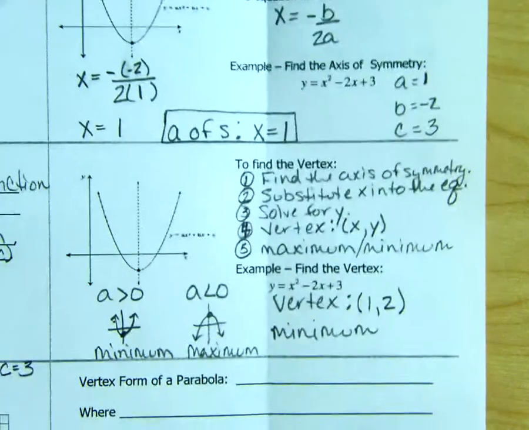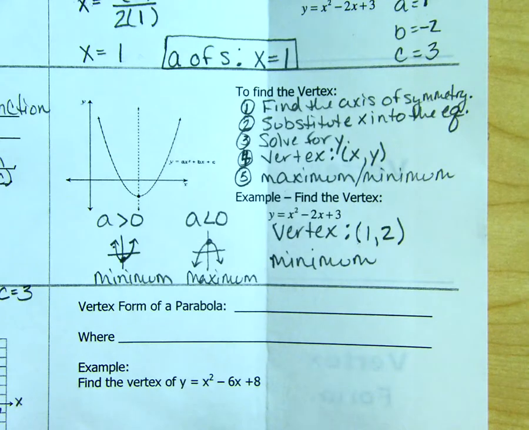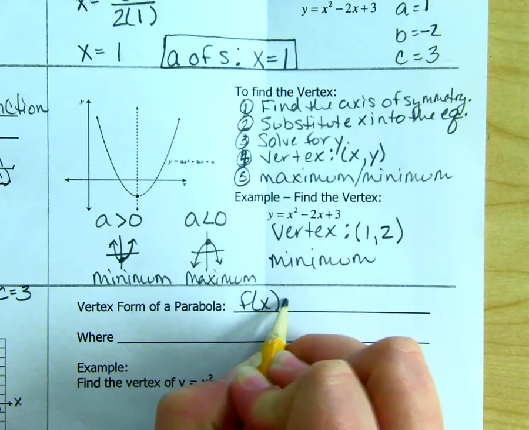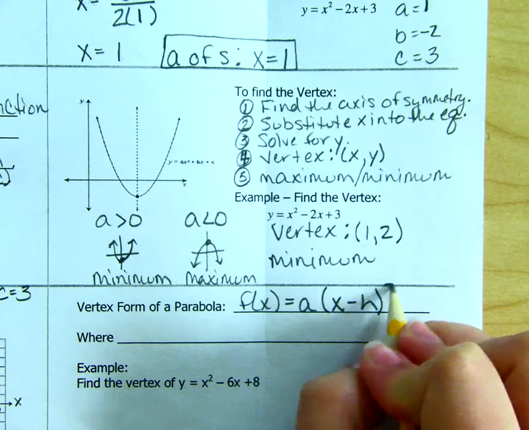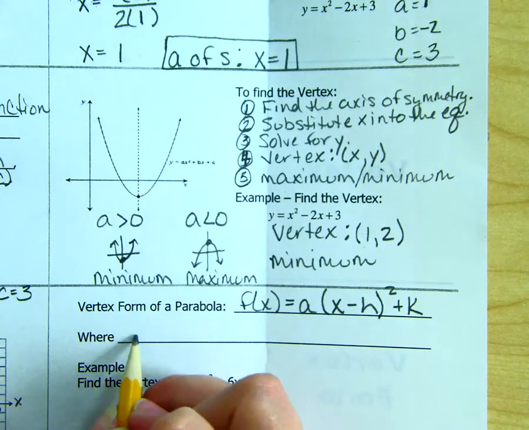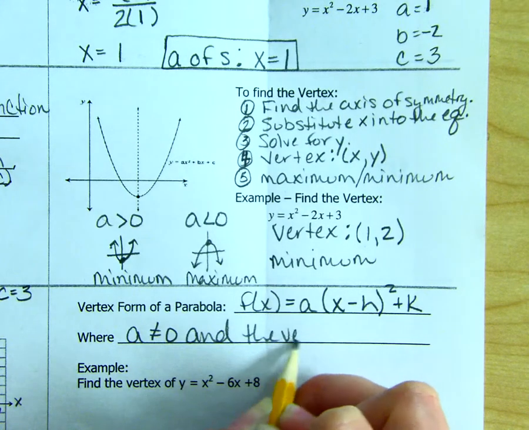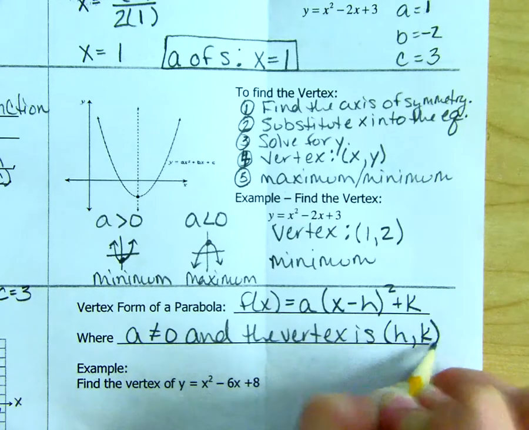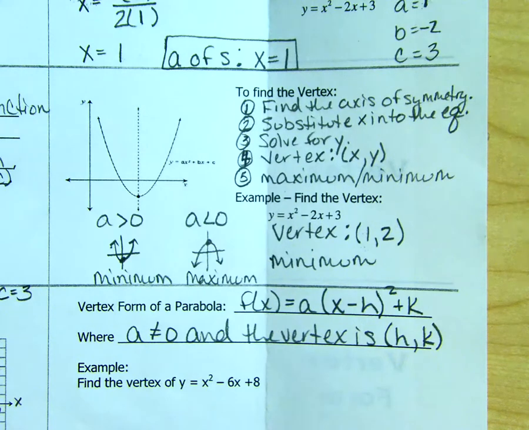Okay, we're almost done. One more. We can do it. Vertex form of a parabola. This is something we're actually not going to spend a whole lot of time on, but you do need to see the general form. Vertex form is f of x equals a times the quantity x minus h squared plus k, where a cannot equal 0, and the vertex is the ordered pair (h, k). So vertex form, you quite literally put your vertex as your equation. So you can't mess it up, okay?